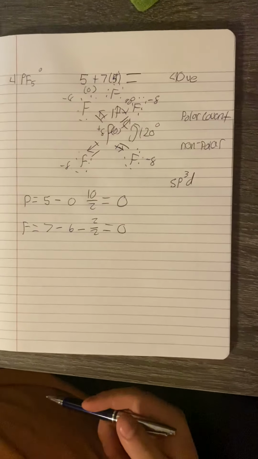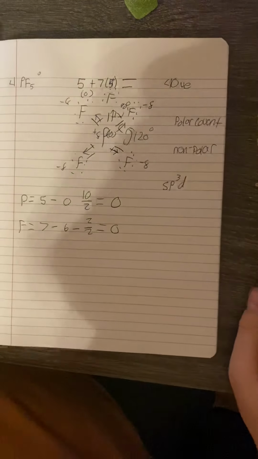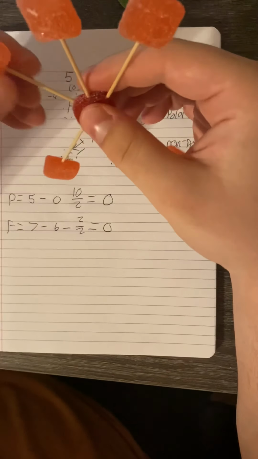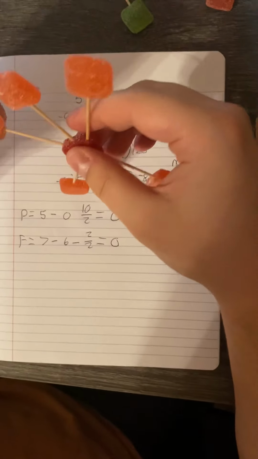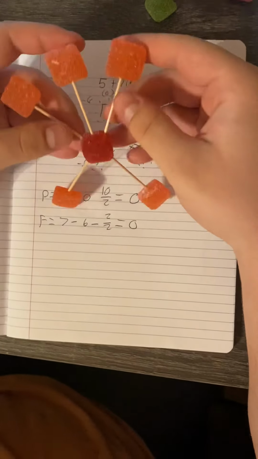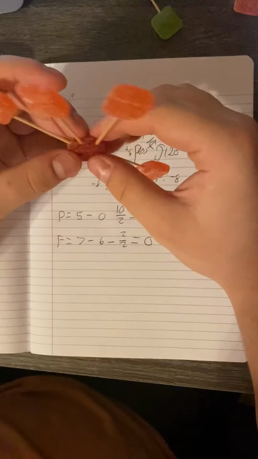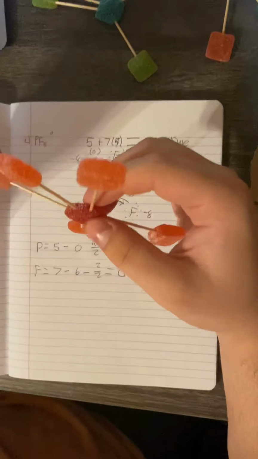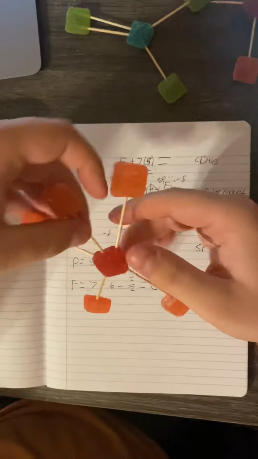All right, and then we are on to our last, oh, almost forgot. So this is our phosphorus pentafluoride molecule, I think is how it's pronounced. We have phosphorus in the middle, connected to our 5 fluorine atoms.